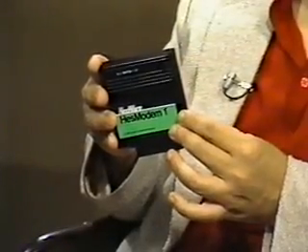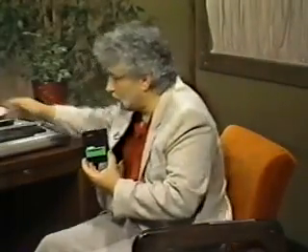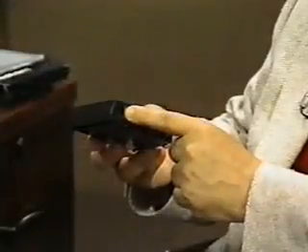This one plugs into the communications interface on the back of the computer. We can plug it in back here at the rear of our Commodore 64. But that's not quite enough. The telephone line, by the way, plugs in to the little hole over here, okay? But that isn't enough to do the job.